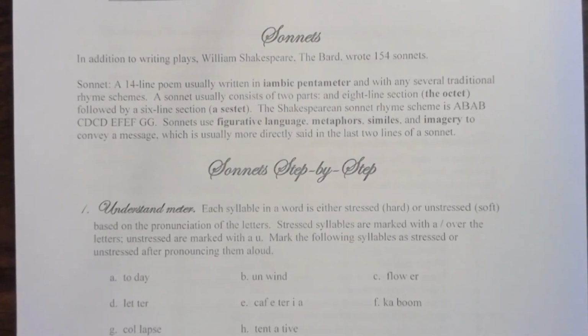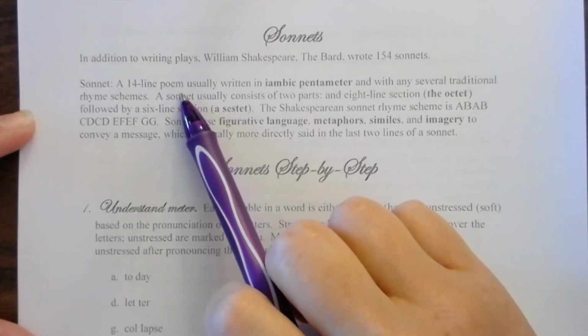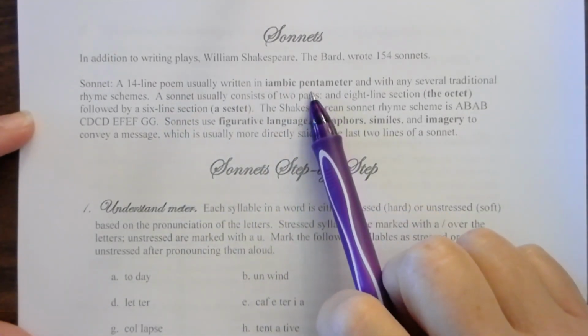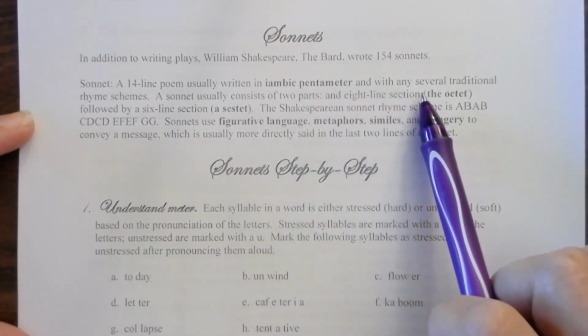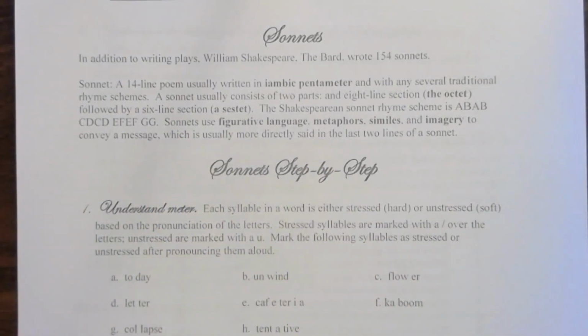But a sonnet, if you look at this line here, is a 14-line poem. So all you're doing is writing 14 lines, usually written in iambic pentameter. I'll explain what iambic pentameter is in a minute, with several traditional rhyme schemes. And you've already identified rhyme schemes in poetry earlier this year.